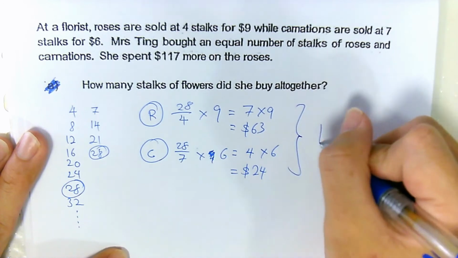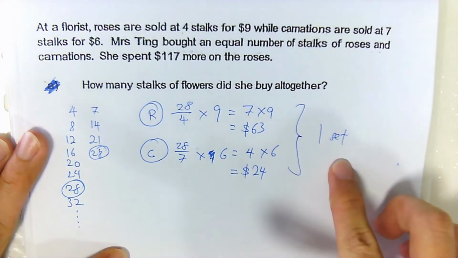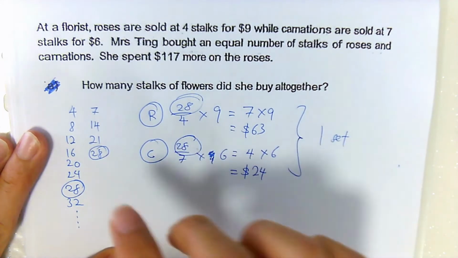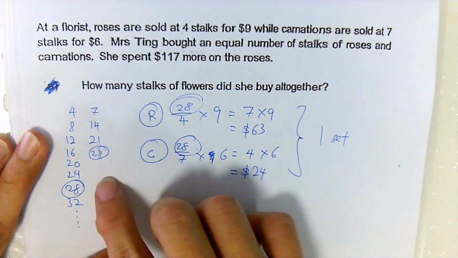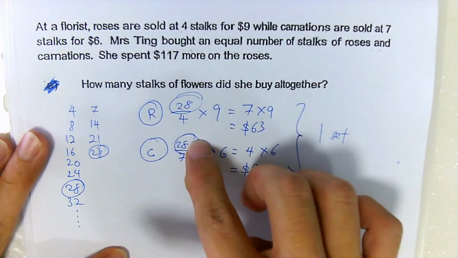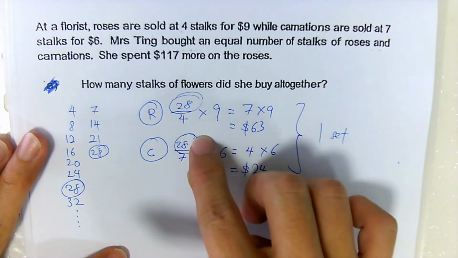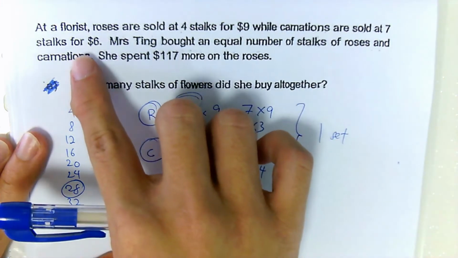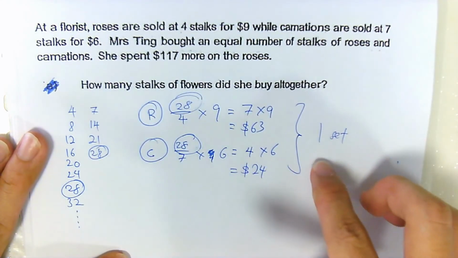So this is one set. In one set, I have the same number of roses and carnations. That's why I need to find a common multiple, which is 28 for both. If not, it's very hard for you to find an equal number of stocks of roses and carnations.